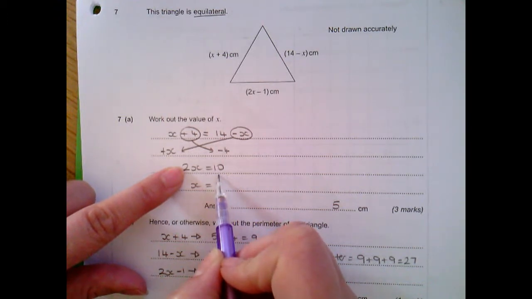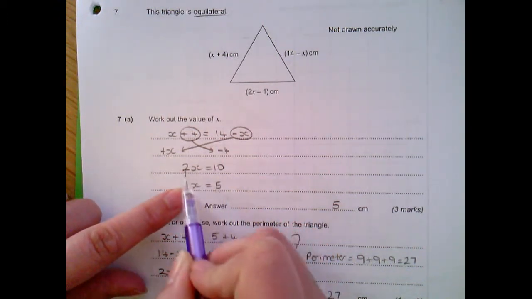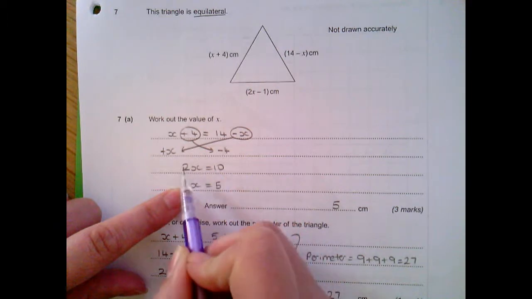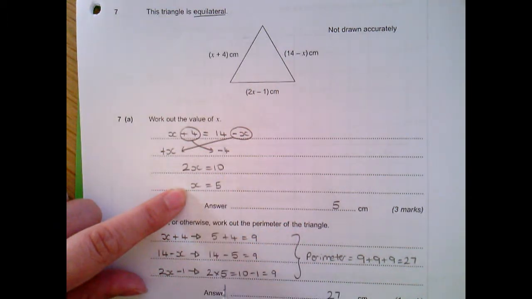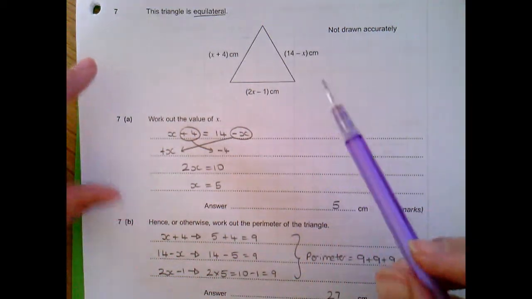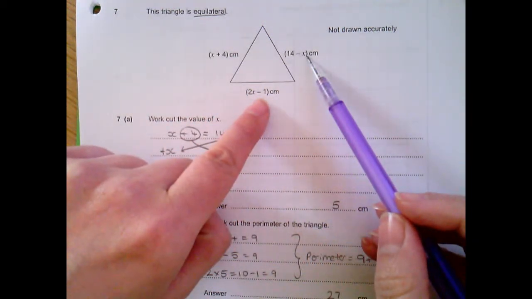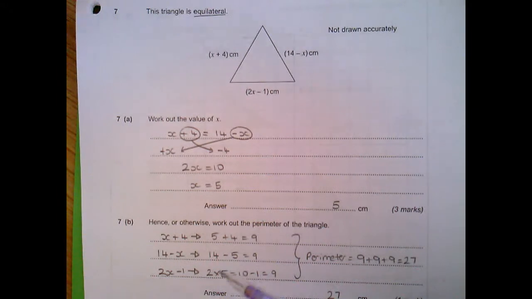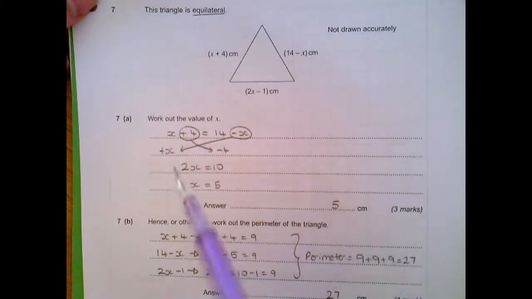So I'm left with 2x equals, and then 14 take away 4 is 10. So if 2x is 10, that means x has to be equal to 5, because that just means 2 times what gets you 10. So 2 5s get you 10, x is 5. You could do it the other way that I was talking about there at the start by putting those two equal. You would end up with the same answer, that x is equal to 5.